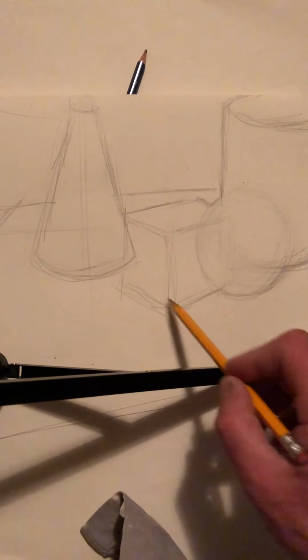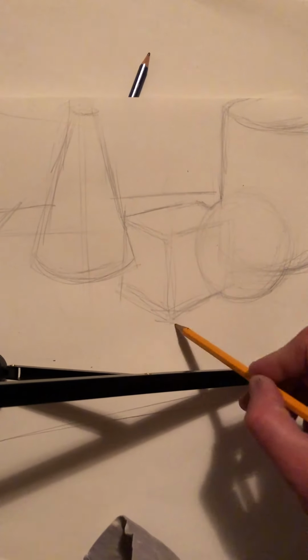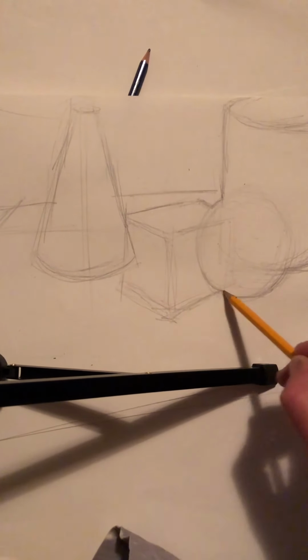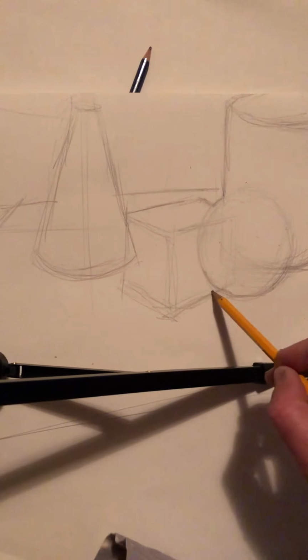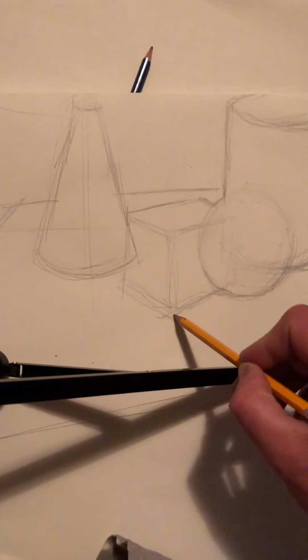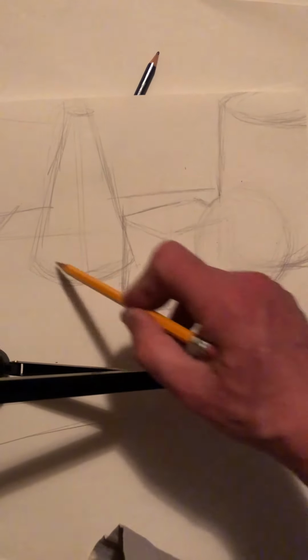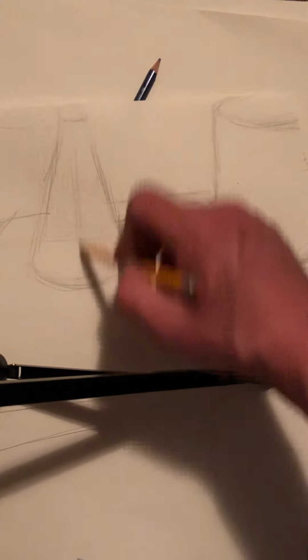Remember, whatever's closest to you, whatever's in front, is going to be lower on the page. So have that consistent. The thing that shows up in front of the other objects is lower than that part. This is back here, so we're really not going to see that part, but we want to make sure it all lines up.